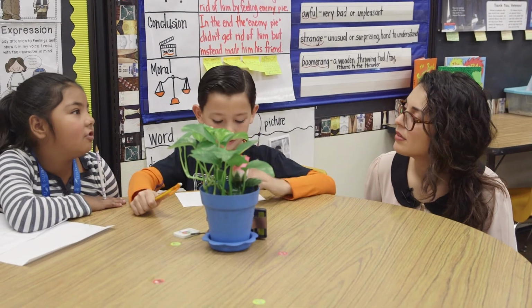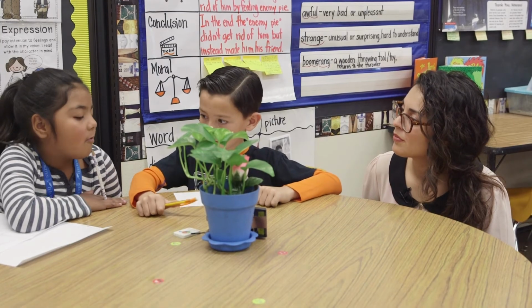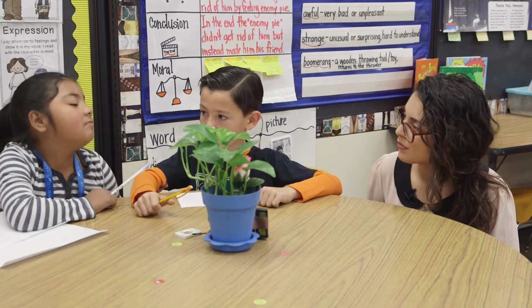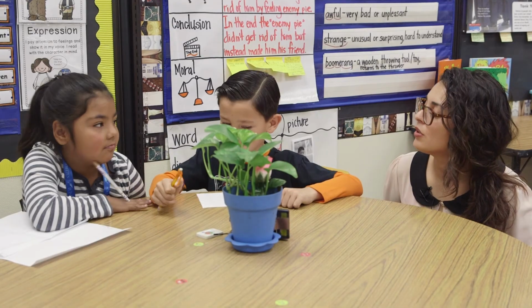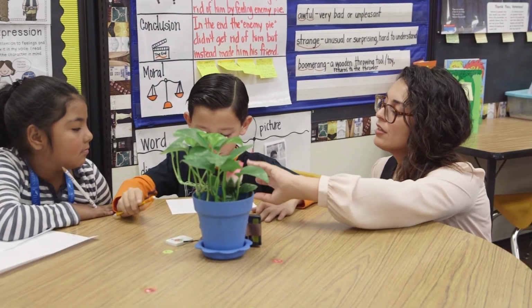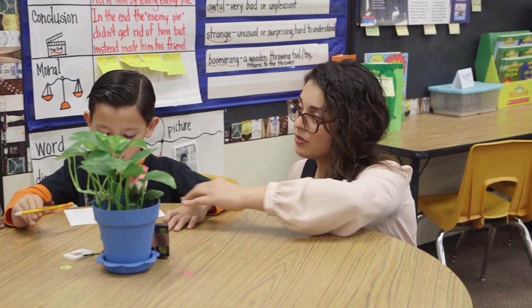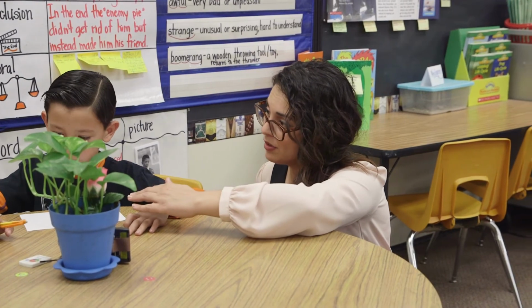Good job. Because the trees are wood, and wood is solid. So Alondra, as Jeremy's finishing this thought, think about how you guys can add that, what you just said. For example, from the text, I know that.